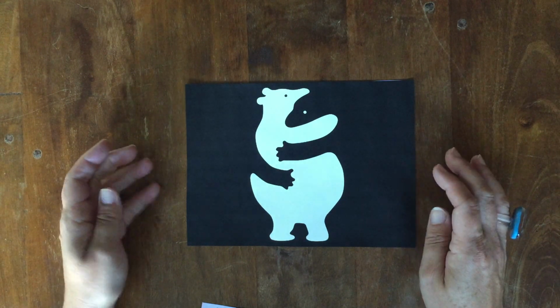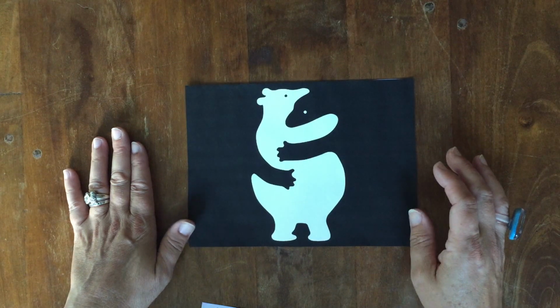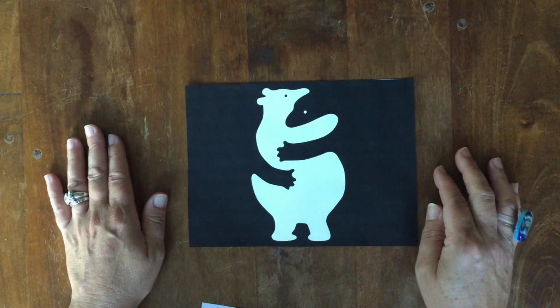Okay, that's it. You just learned about positive space and negative space, and we'll be working with that in this unit coming up.